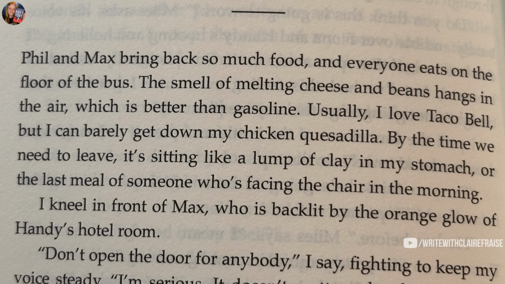So here are a couple of snippets of narrative summary from one of my books. I'm going to be reading examples from a book that I wrote in my paranormal thriller series. Phil and Max bring back so much food, and everyone eats on the floor of the bus. The smell of melting cheese and beans hangs in the air, which is better than gasoline. Usually, I love Taco Bell, but I can barely get down my chicken quesadilla. By the time we need to leave, it's sitting like a lump of clay in my stomach, or the last meal of someone who's facing the chair in the morning.